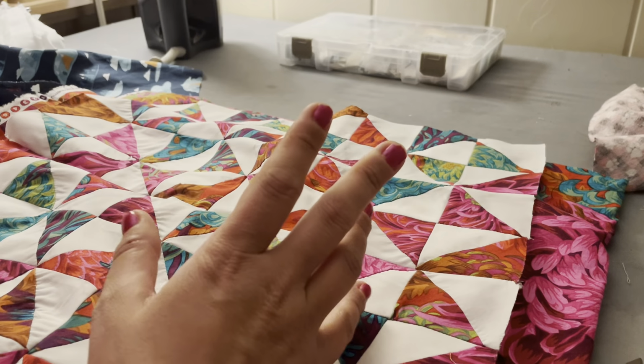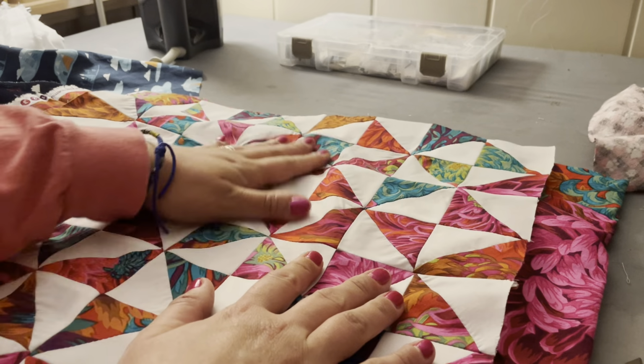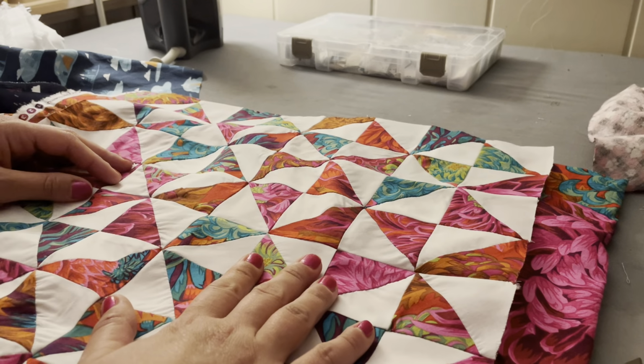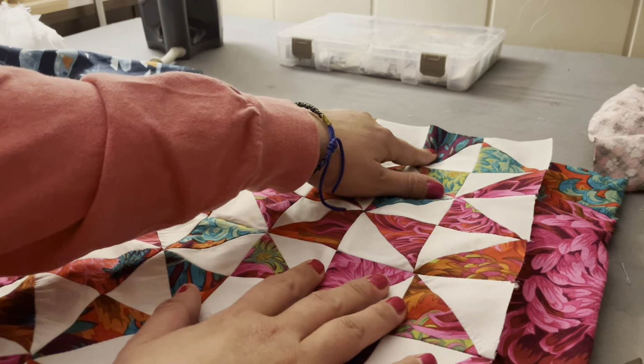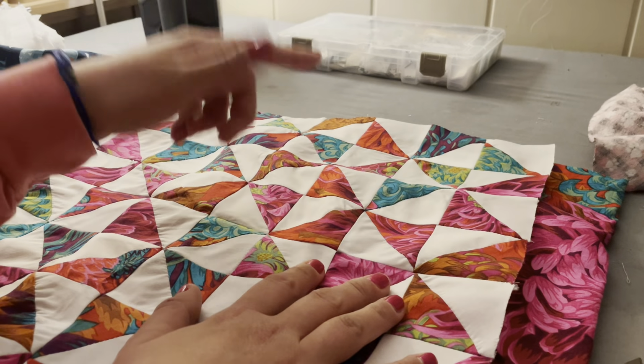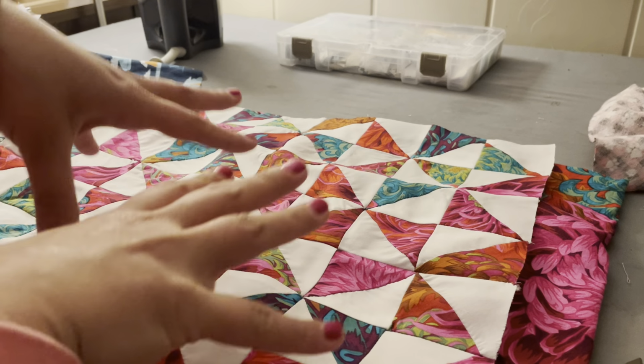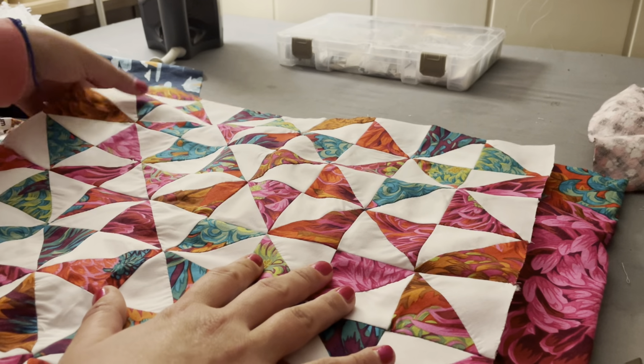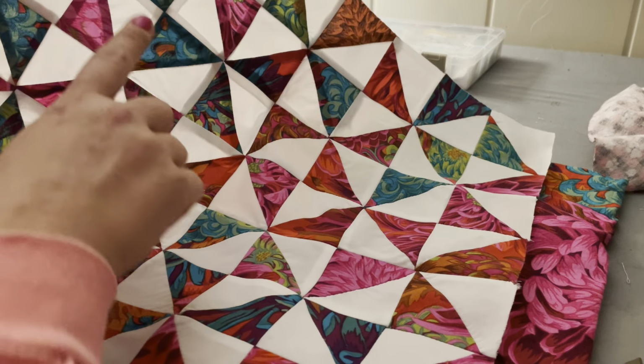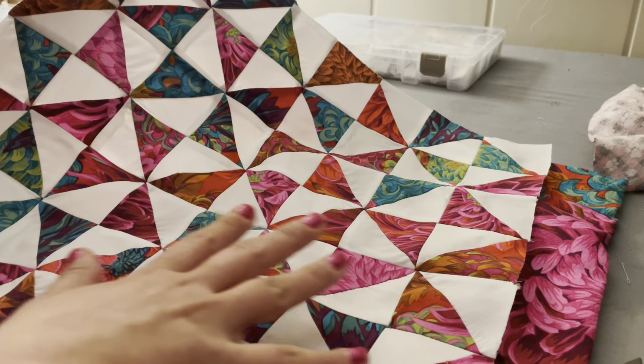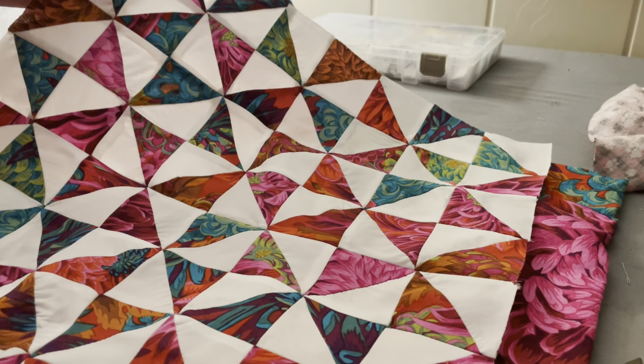When I was putting this together, I wondered whether I needed to have all of the blue blocks or red ones or pink ones, maybe more organized. I decided that I really liked it being kind of all mixed up.